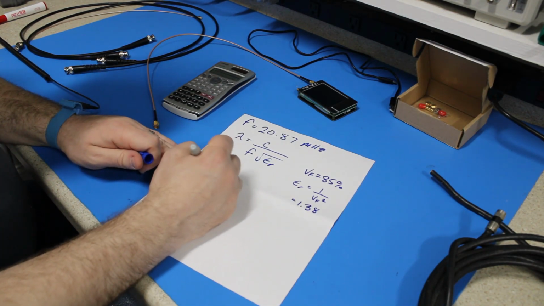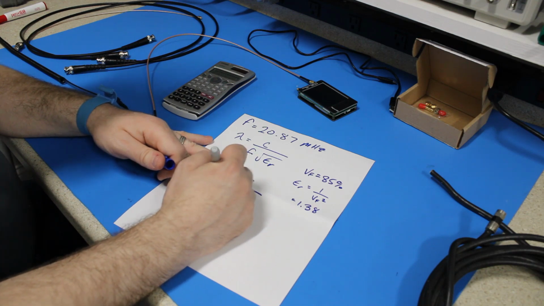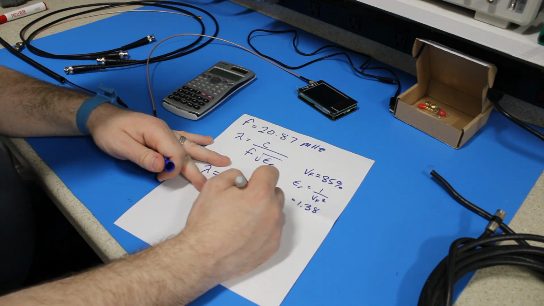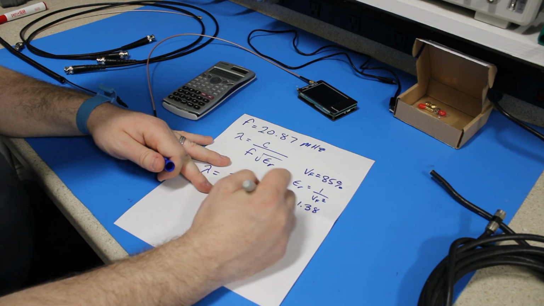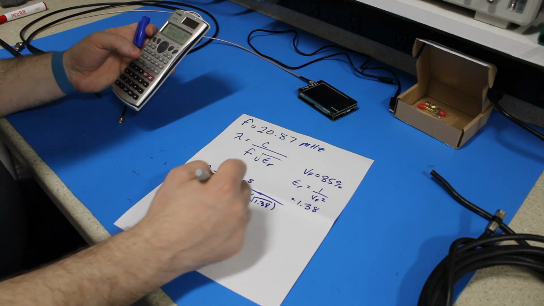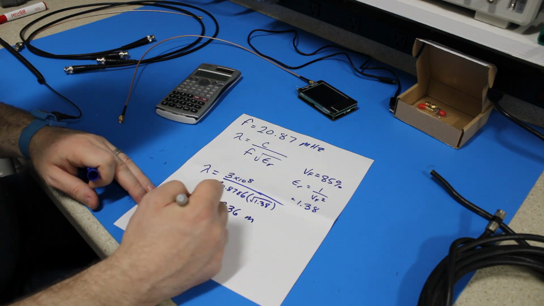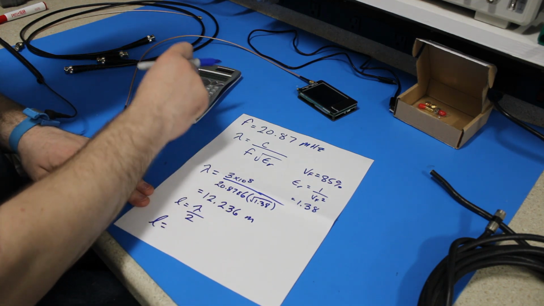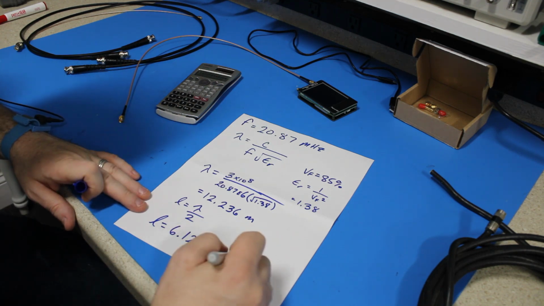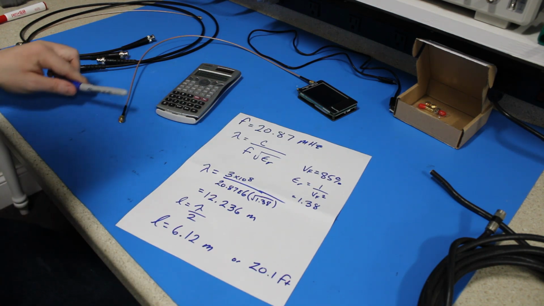That's 1.38. Alright, so wavelength is equal to 3 times 10 to the 8th over 20.87 E6 times the square root of 1.38, equals 12.236 meters. And remember, the physical length is equal to lambda over 2. L equals 6.12 meters, or 20.1 feet. Alright, let's uncoil it and see what we get.